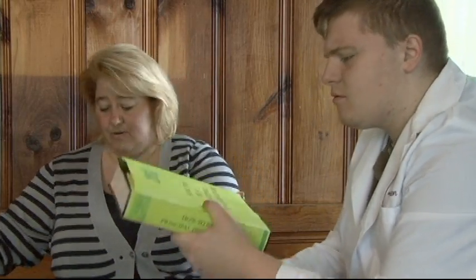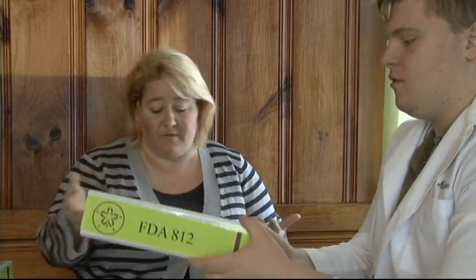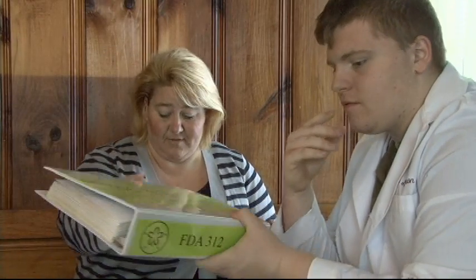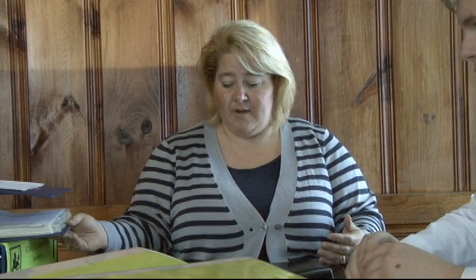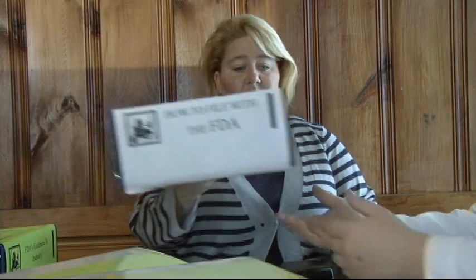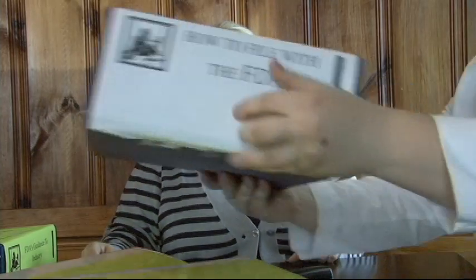You know good clinical practice. You know how to be a principal investigator. But do you know if it's a drug trial or a device trial yet? Because if it's a device trial, you need to know 812. If it's a drug trial, you need to know 312. So once you know those, you need to know how to file with the FDA. So this is how we file with the FDA.